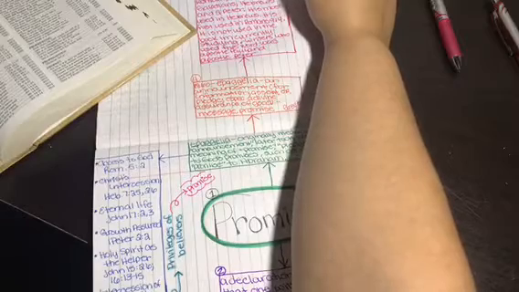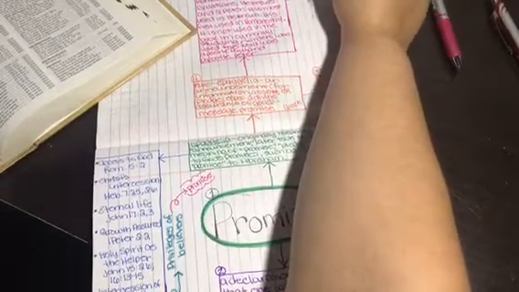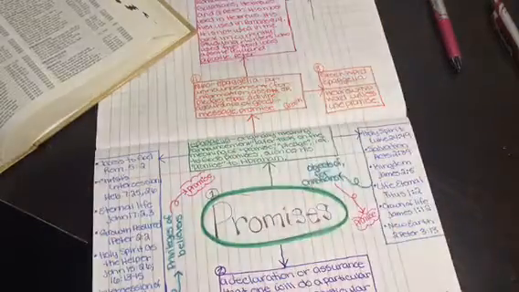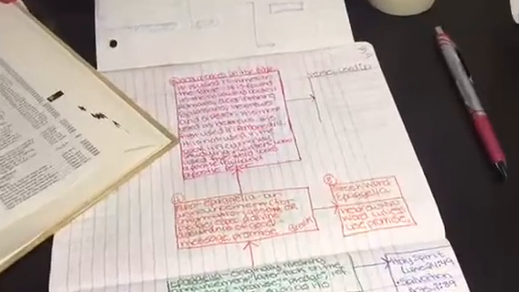And then you can write verses used in, just like that. And then I'm going to write the verses.